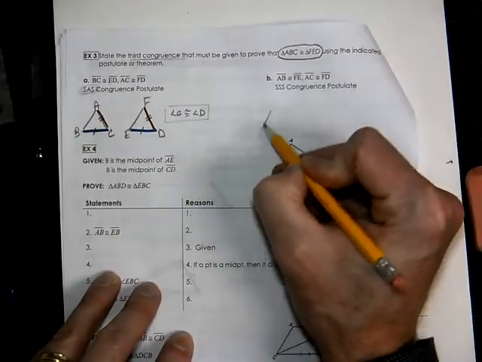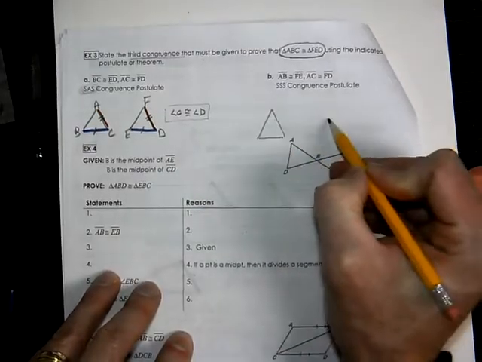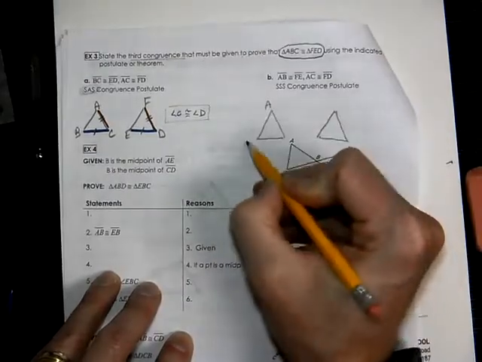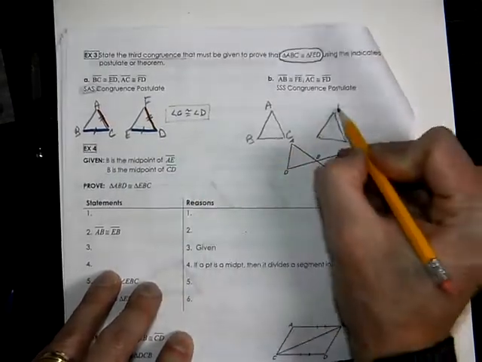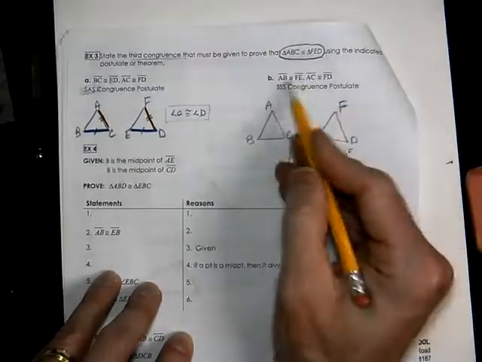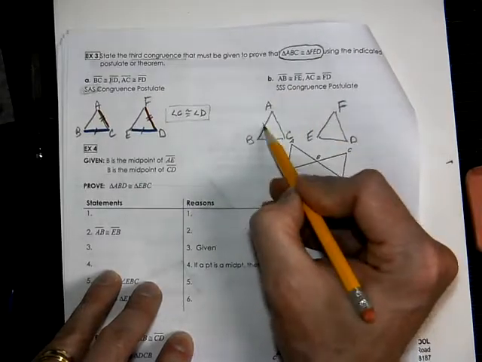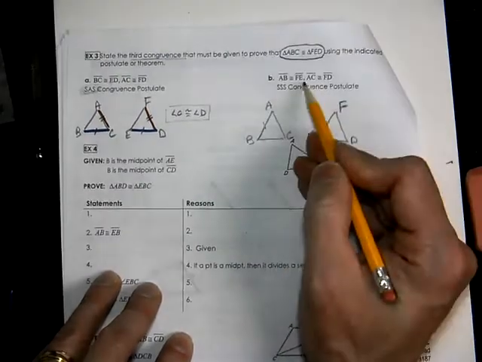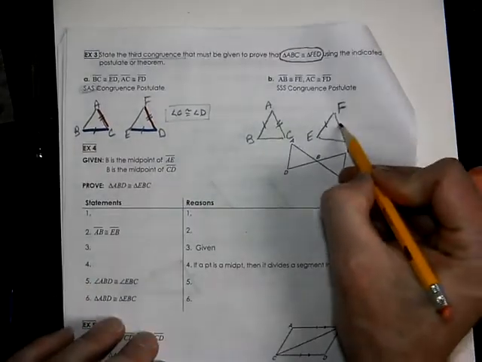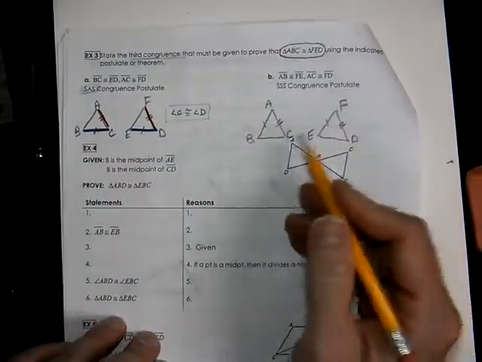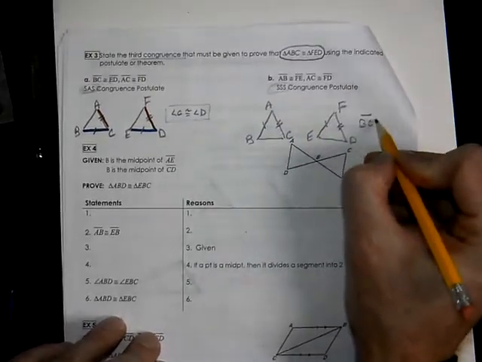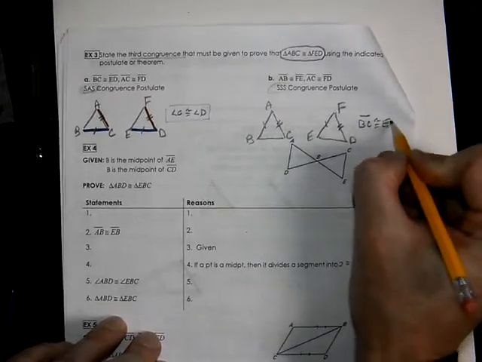In my second example over here, I have ABC congruent to FED. And the sides that they give us is that AB is matching FE, and that AC is matching FD. So my third bit of congruence by side, side, side would be BC would have to be congruent to ED.